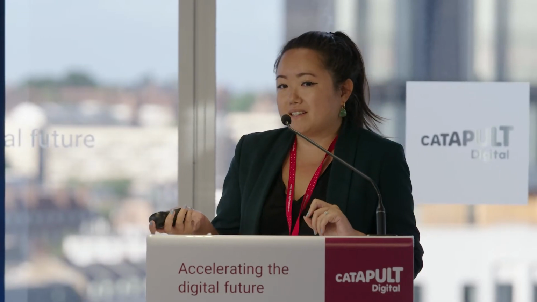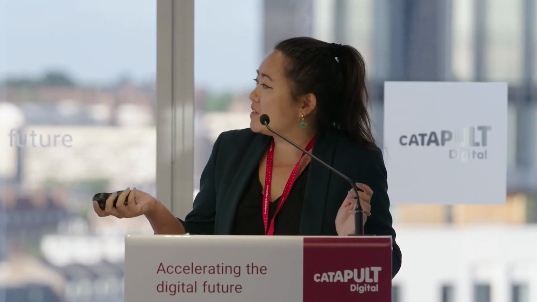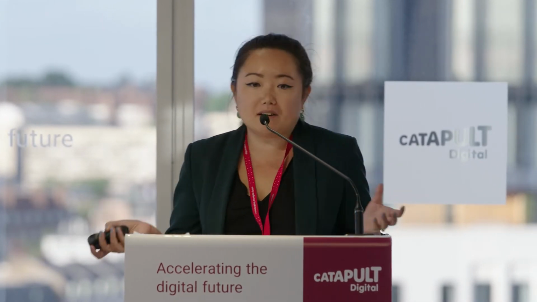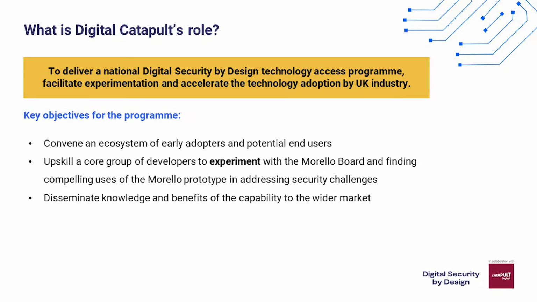So I hope you're all excited after that uplifting music that we used to describe the program. So just for me to give you a bit more detail about the program and what Digital Catapult's role is. Paul mentioned this wide ecosystem for digital security by design. We can't do this alone. It's really a partnership between government, academia, and industry, and everyone.